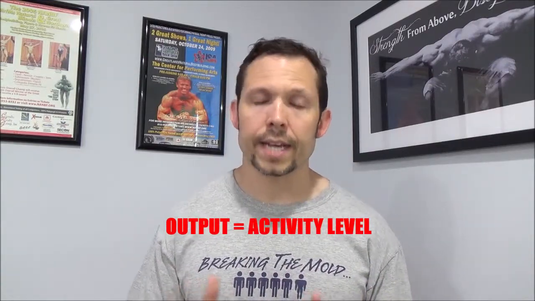The second part of capacity, besides input, is output, okay? Now, output is just another way to say activity level. To create that calorie deficit, because remember, that's what it takes, is to burn more calories throughout the day. So similarly to the intake, we're looking at their output. Increasing the activity, whether that's lifting, whether that's cardio, the right answer is usually a combination of both. That's what we can increase to improve or make a larger deficit.